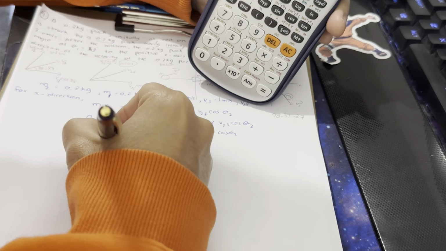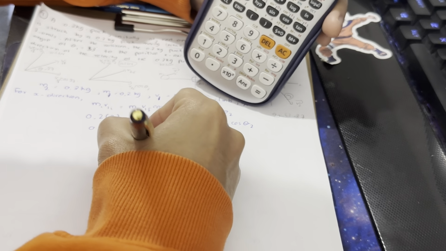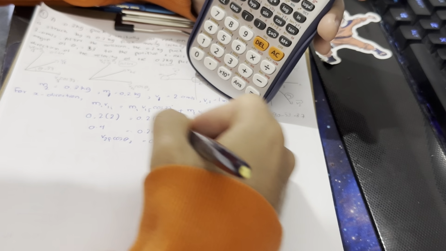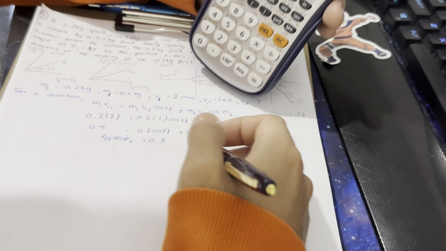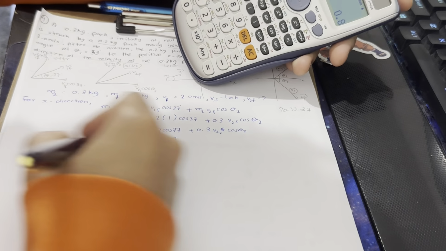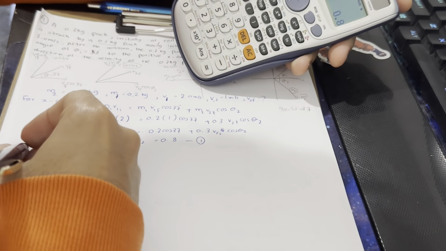So V2 cos theta 2 is equal to 0.8. Okay, so we got this equation 1.